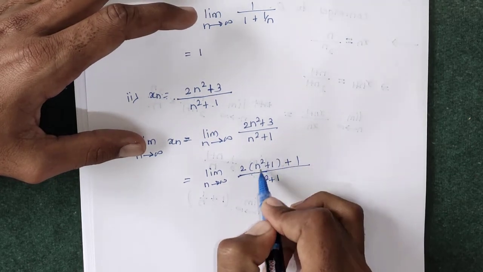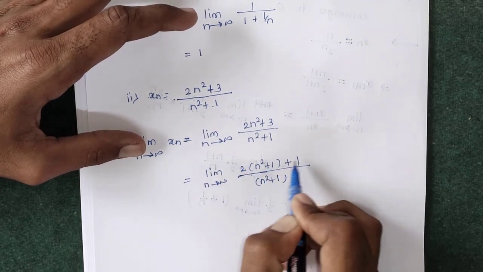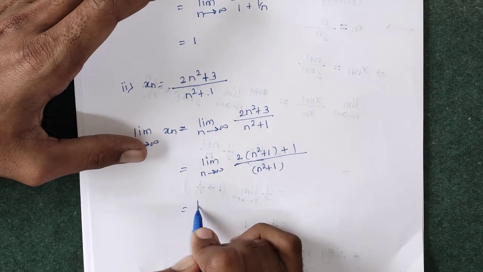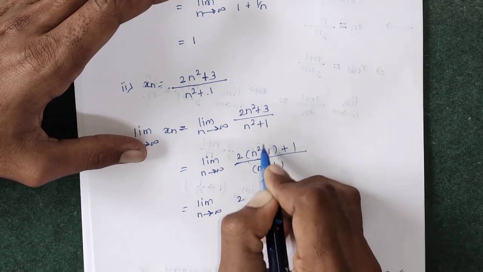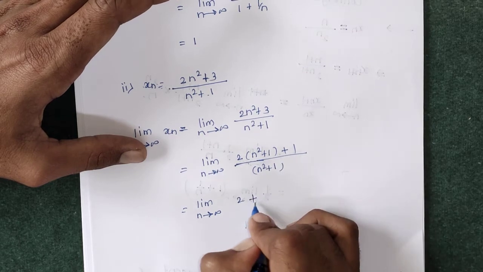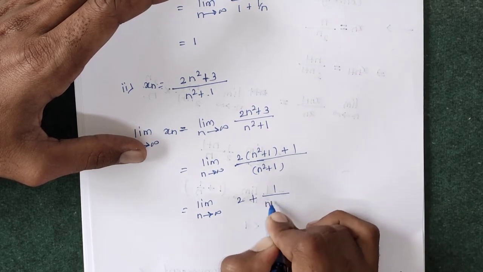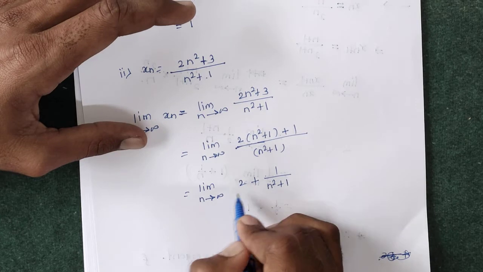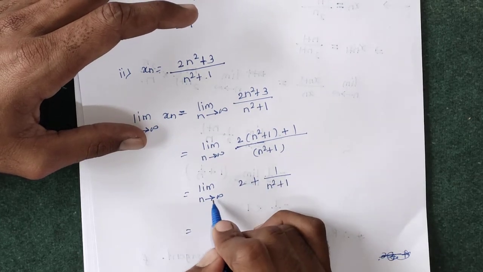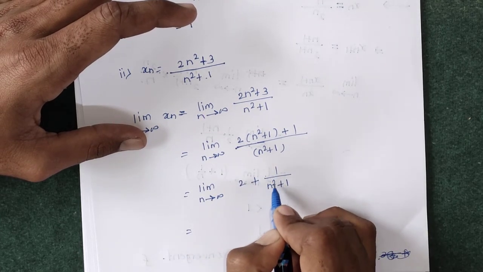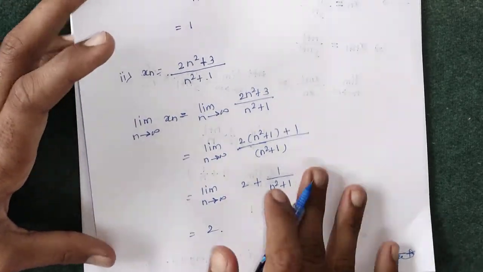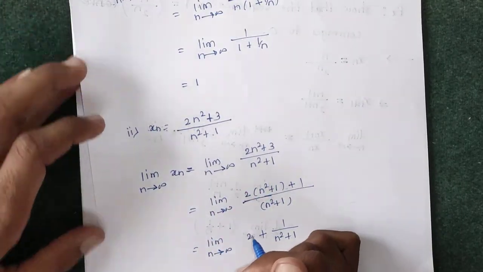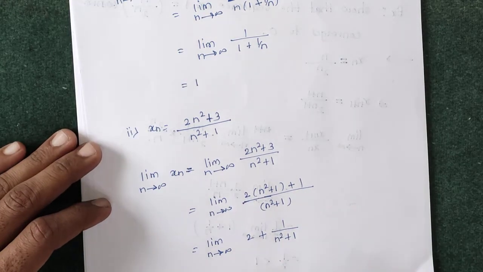Now here if we divide by n square, then we get the limit as n tends to infinity of 2 times n square plus 1 upon n square plus 1, where n square gets cancelled, plus 1 upon n square plus 1. Now if we put the limit n tends to infinity, 1 upon infinity is 0. So the limit of the given sequence is 2, that is, the given sequence xn converges to 2.